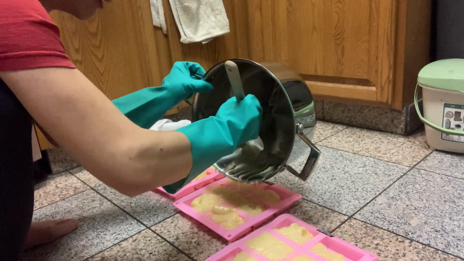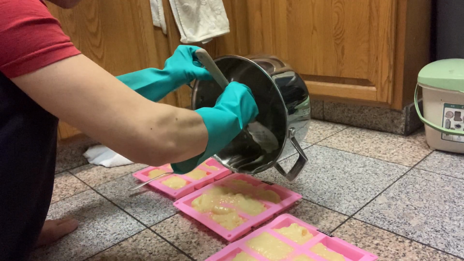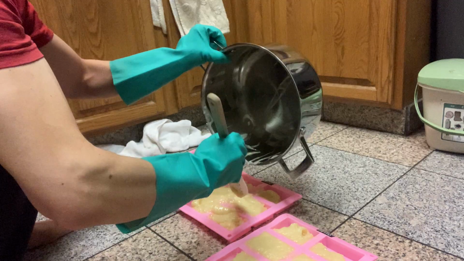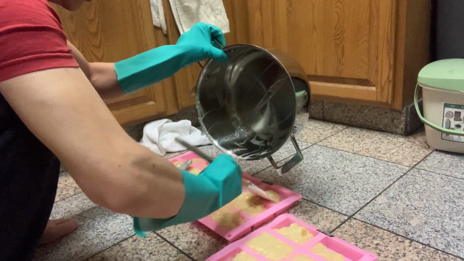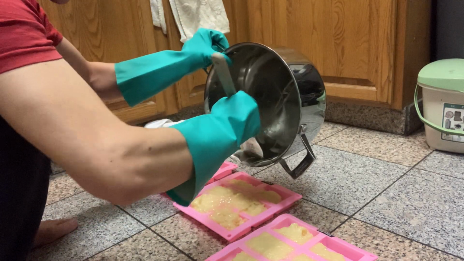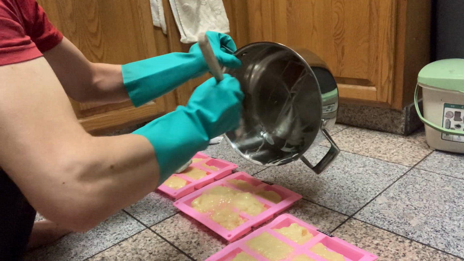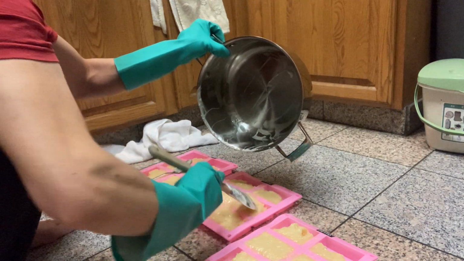And also, I think I added the fragrance the last batch too early. I think I did it before it hit trace, so what fragrance was left after it fully cured probably wasn't that much.